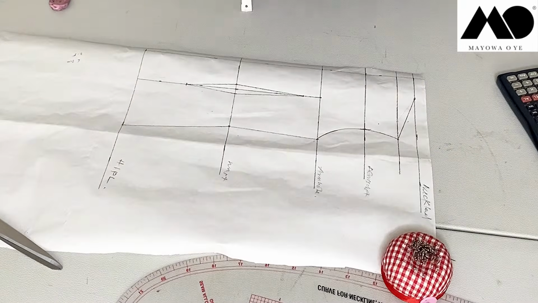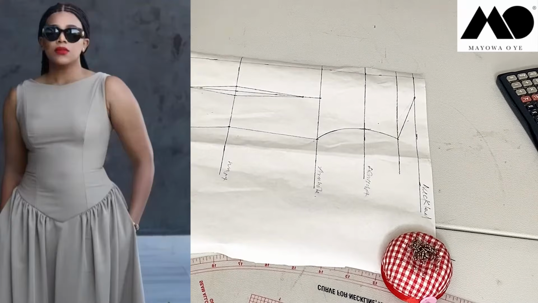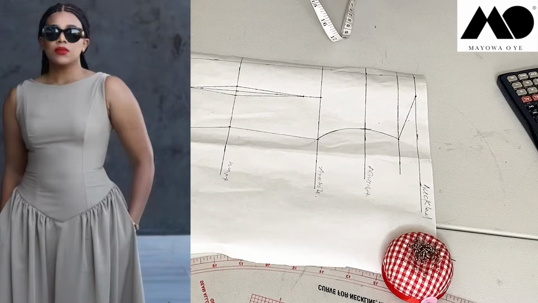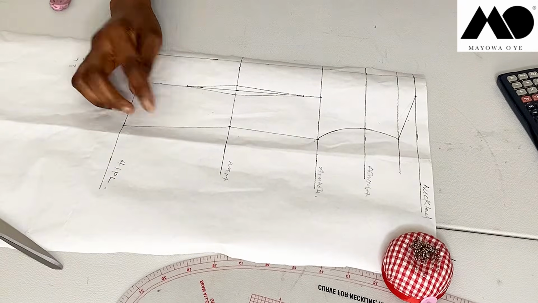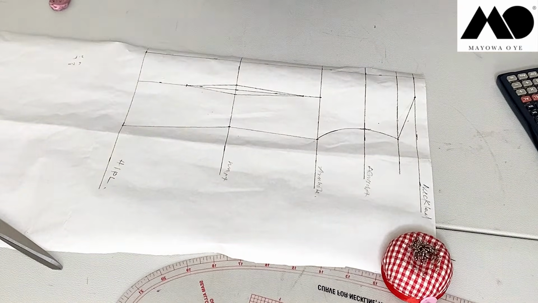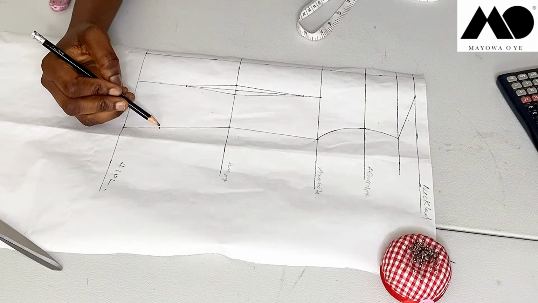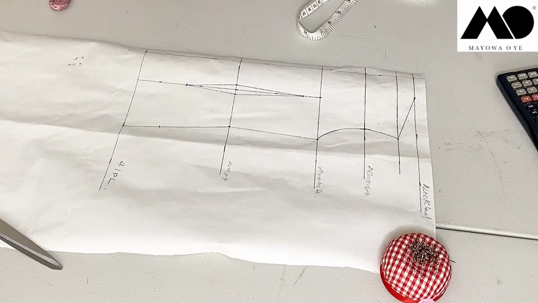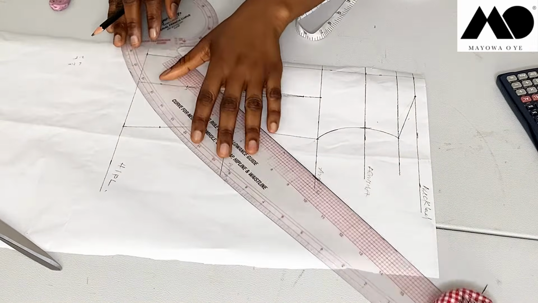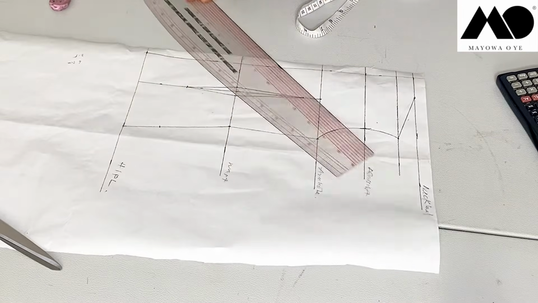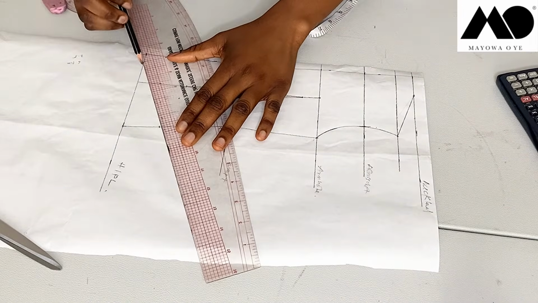And now we are almost done. So for the design at the hem, just decide how you want to draw yours. For me, I'll just measure maybe 3 inches up, and then I'll mark that. And then from there, I'll just draw a curved line from here to my hip. So you can either draw a curved line or maybe like a straight line, depending on how you want the design to be.